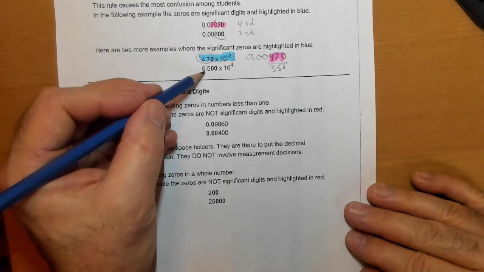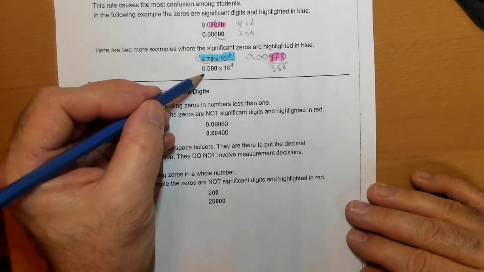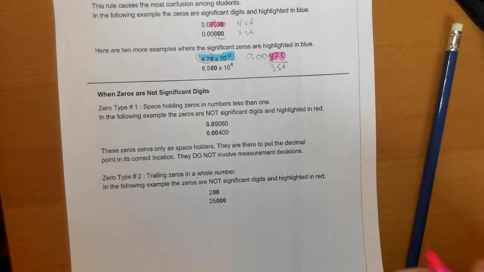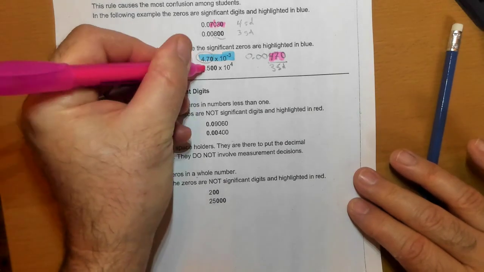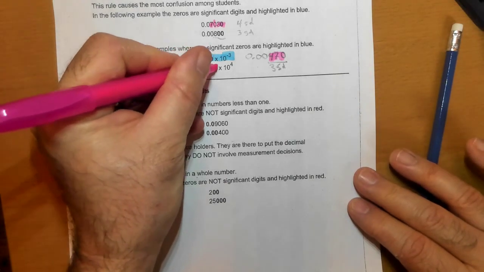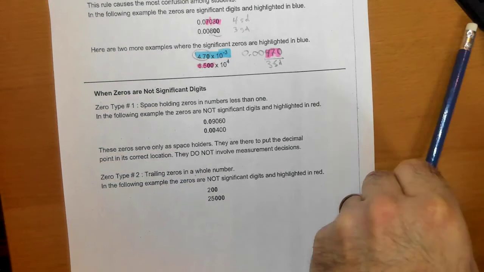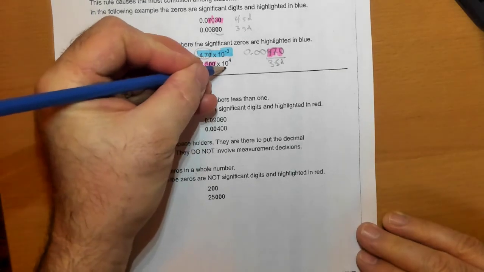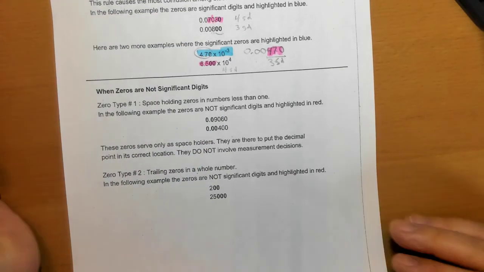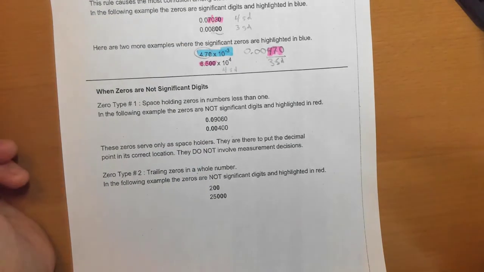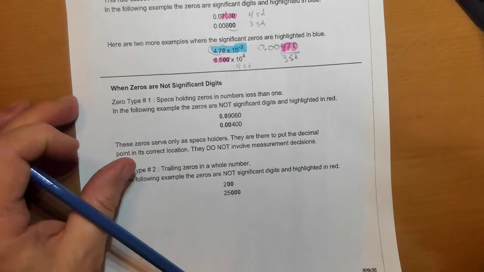This one is in scientific notation. Any zeros in scientific notation are always significant, so all 4, that's 4 significant digits. It does bring us to some points.